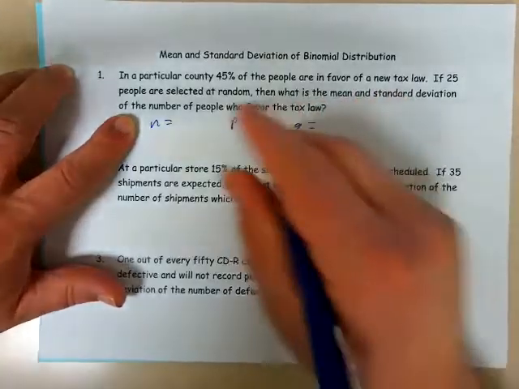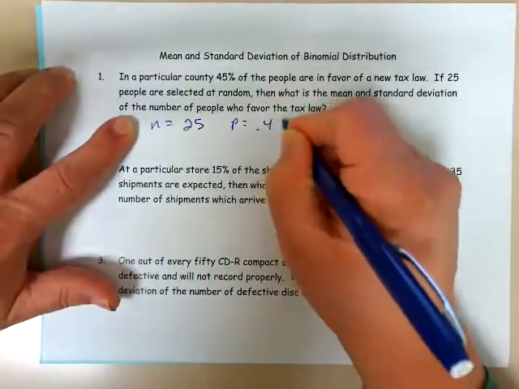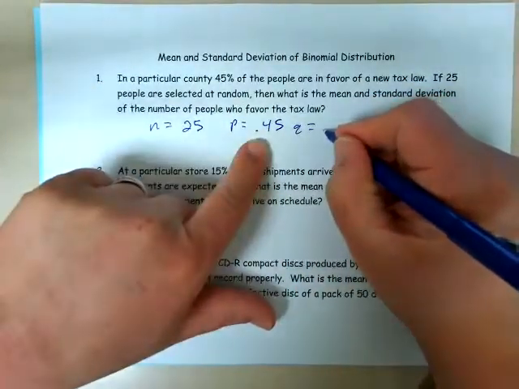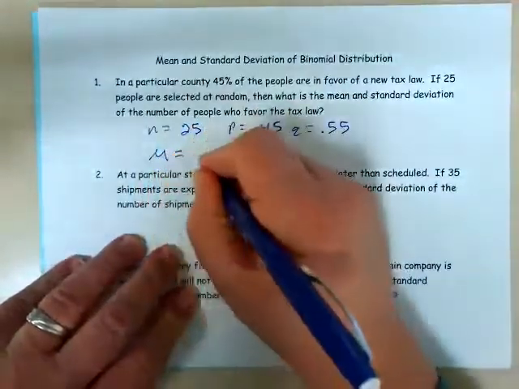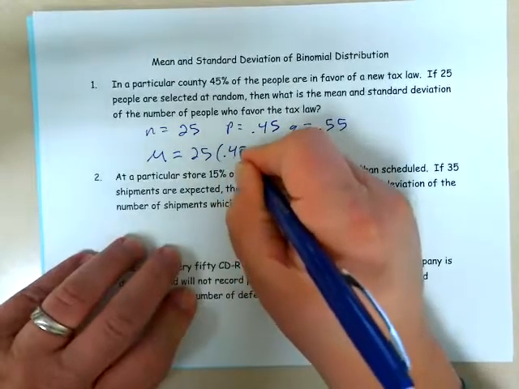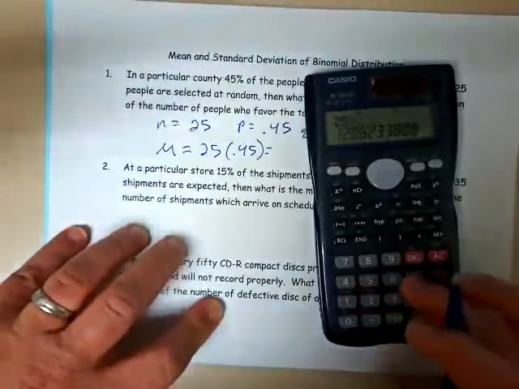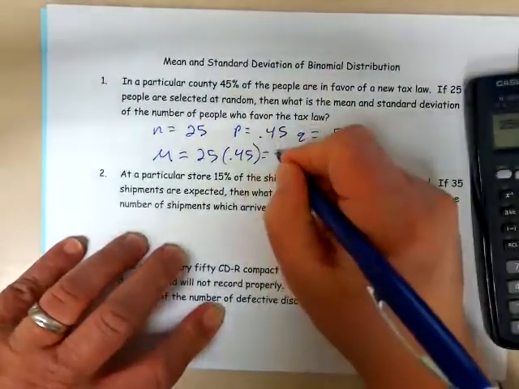So the success is they favor the law. There's 25 trials, 0.45 is the probability of a success, so the probability of a failure is 1 minus that, 0.55. The mean is just 25 times 0.45. So 25 times 0.45, and you get 11.25.